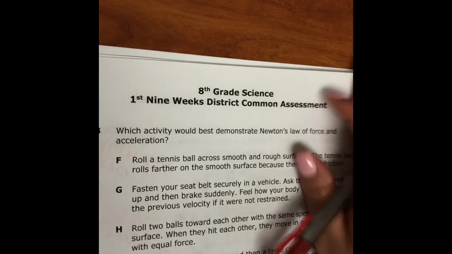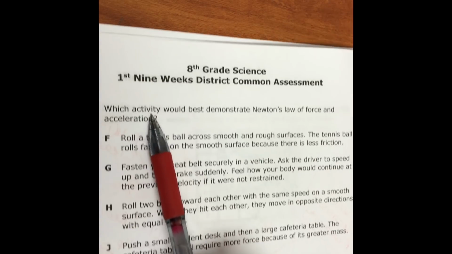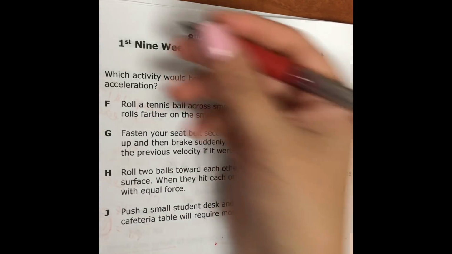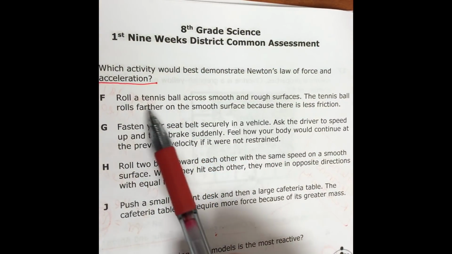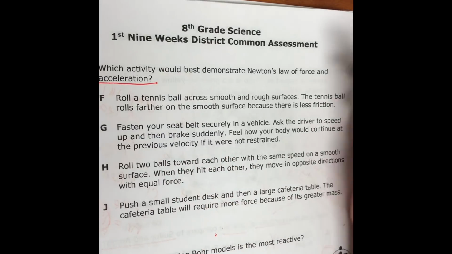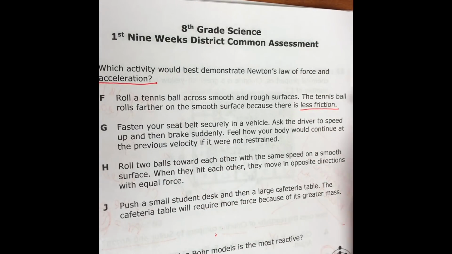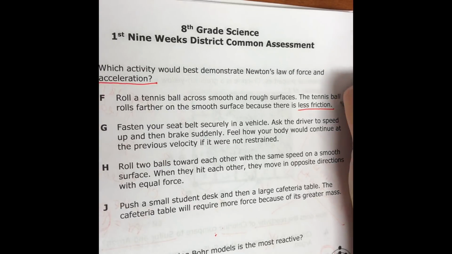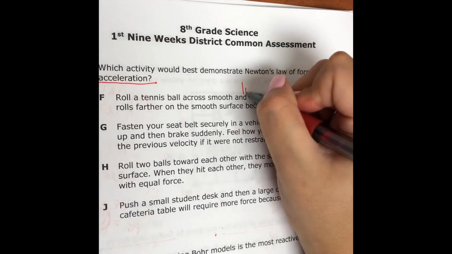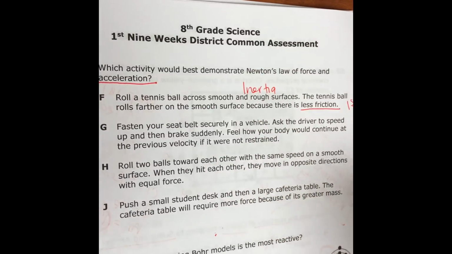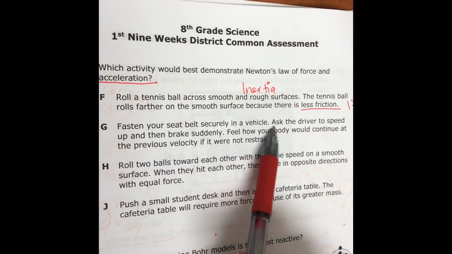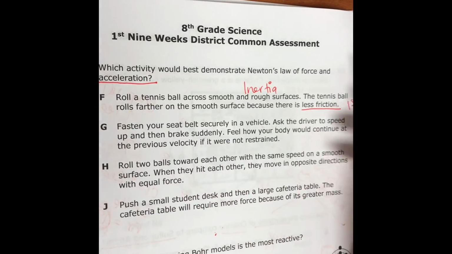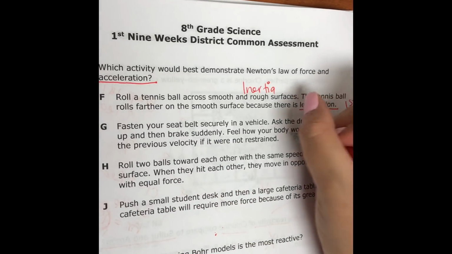Number 18. Which activity would best demonstrate Newton's laws of force and acceleration? Roll a tennis ball across a smooth surface and rough surface. The tennis ball rolls farther on the smooth surface because there is less friction. Anytime you see the words friction, continue, stays, that's the first law. That's inertia. Remember, we saw the marble. We move the marbles. Friction stops them. Friction is inertia. Fasten your seatbelt securely in a vehicle. Ask the driver to speed up and then brake suddenly. Feel how your body would, oh, there's that word, continue. That's inertia.